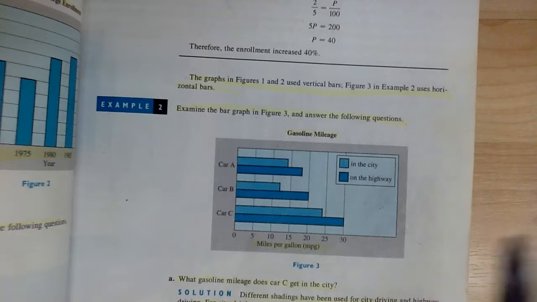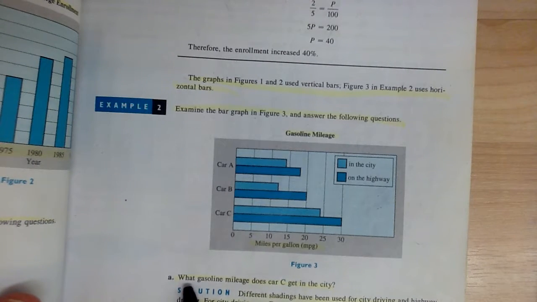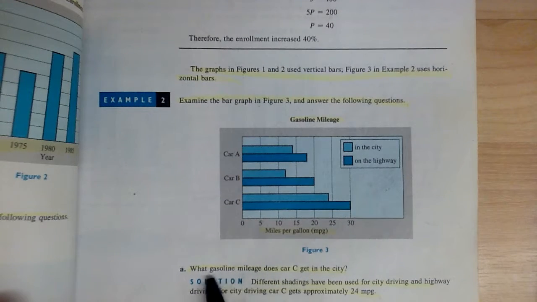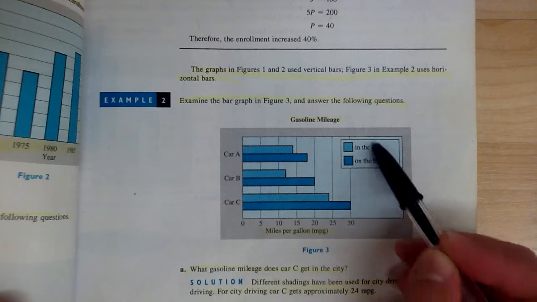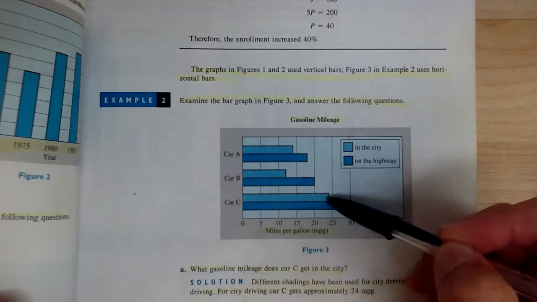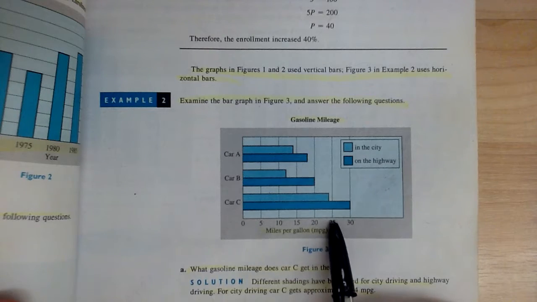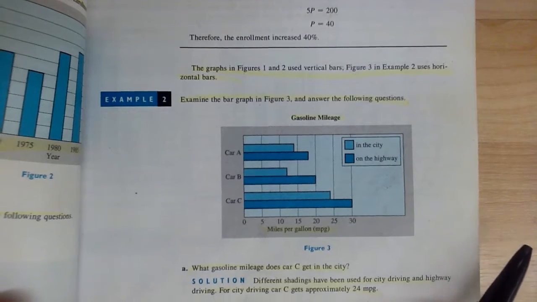Okay, so example 2, you have this graph over here, and you can go and answer the question like A. If you look at example A, it says what gasoline mileage does car C get in a city? So here's car C, and in a city, so you can look at 2 different colors. The light blue is in a city, so you have to look at light blue. And if you look over here, it's about 24, right? This is 20, this is 25, and just estimate, so it's about 24. So the answer would be 24 miles per gallon.